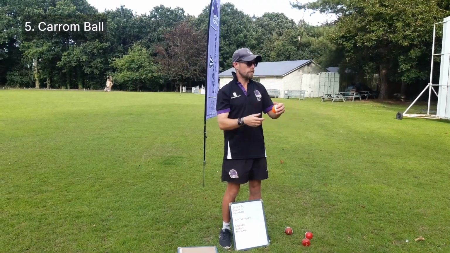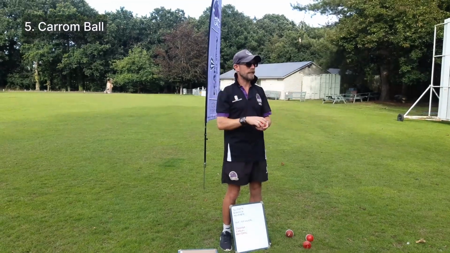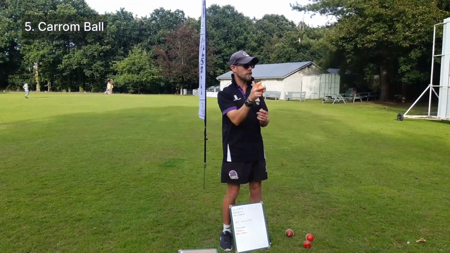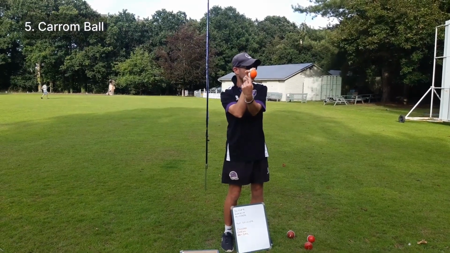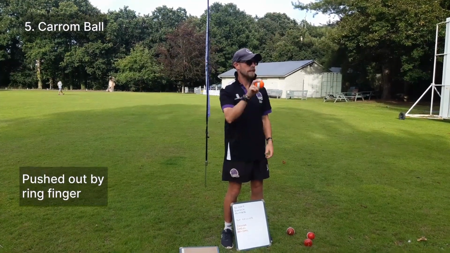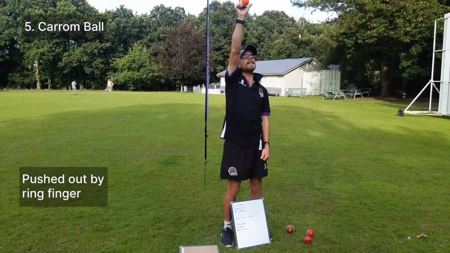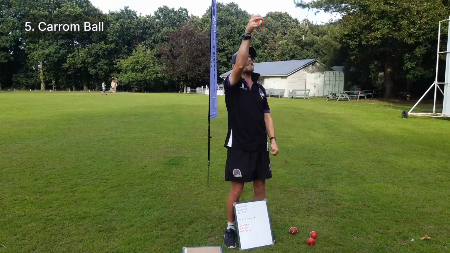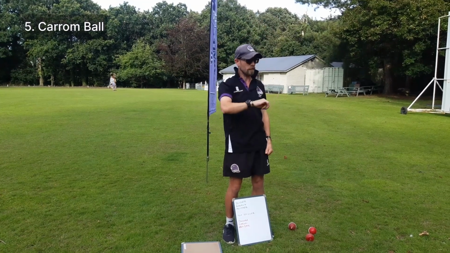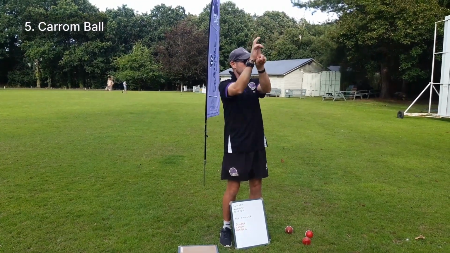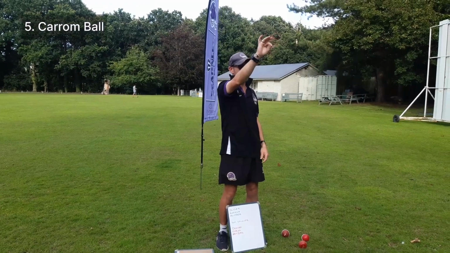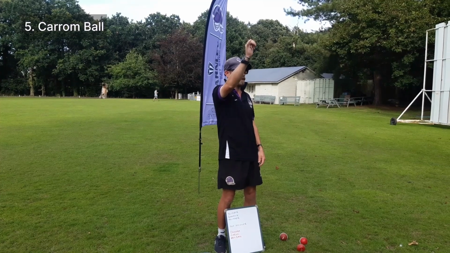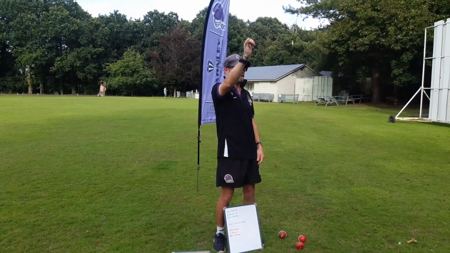Carom ball. The carom ball has come from South Asian culture where they play carom. This is the off spinner's action, off spinner's grip, but it's pushed out off that ring finger. So I'm going to come round into a bowling position here, but rather than let the ball come out over the top of the first finger, I'm going to push it out. I can't do it without letting go, but I'm going to push it out using that ring finger instead. So it's a little bit like a leg spinner's action, but delivered with an open hand. Make sense?